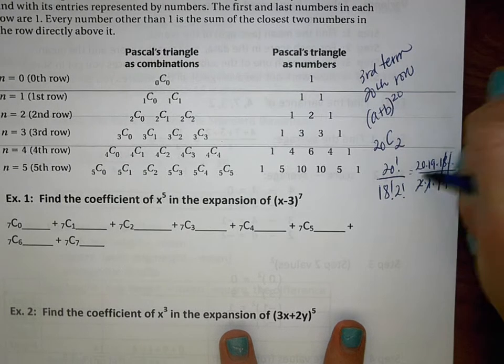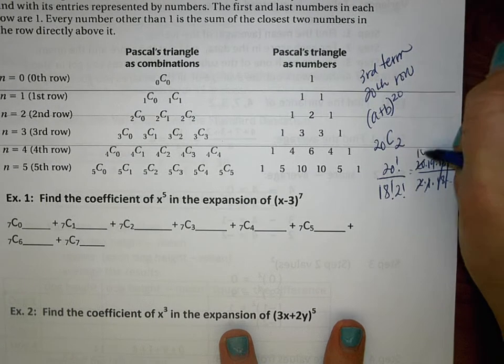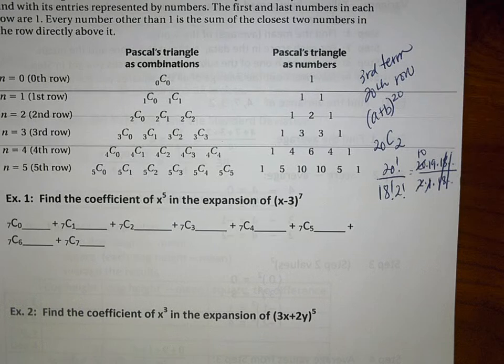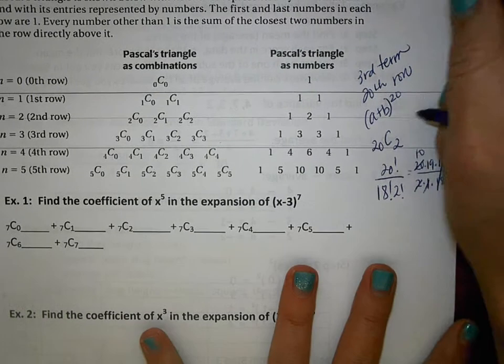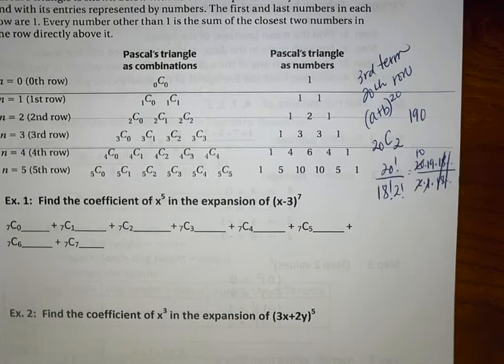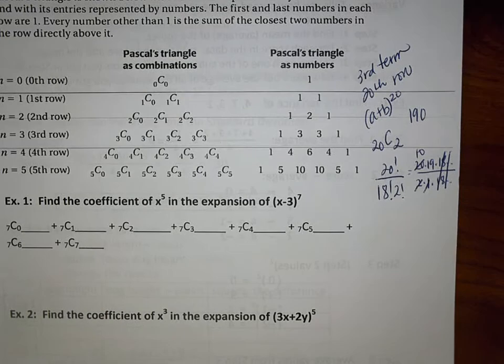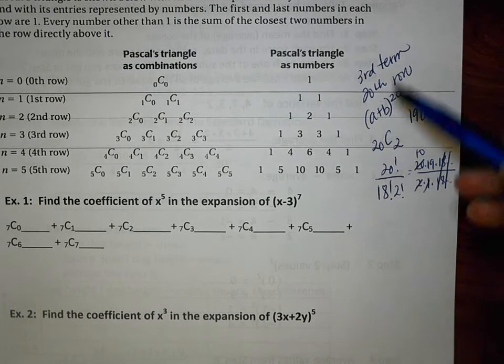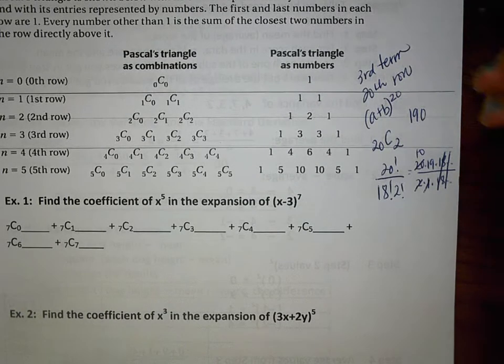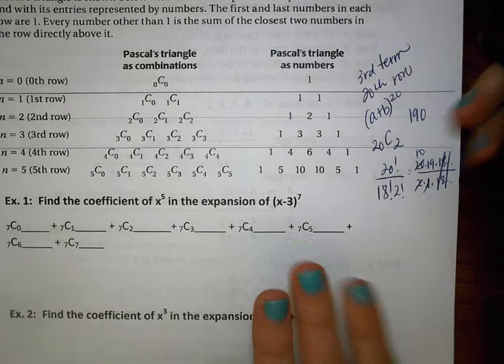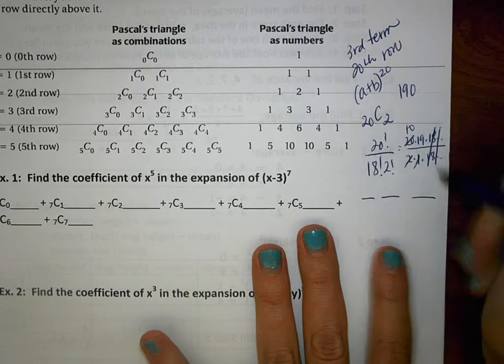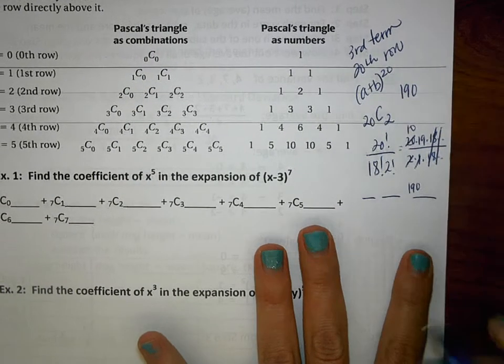The 1 doesn't matter. 2 goes into 20 10 times, and I'd have 10 times 19, which is 190. If they wanted the third term in the 20th row, going 1, 2, 3, we know this number is 190.